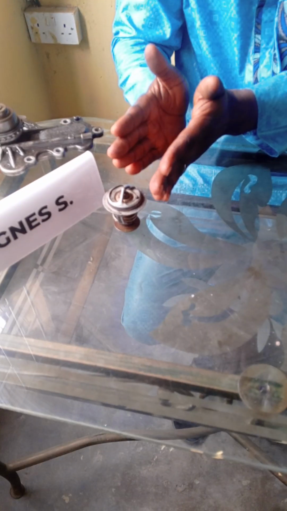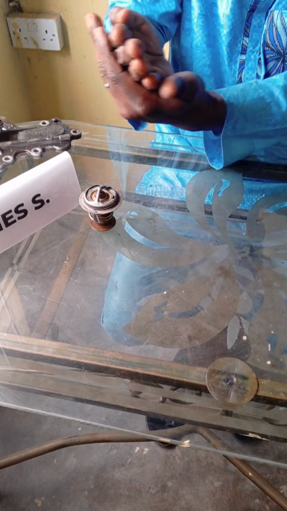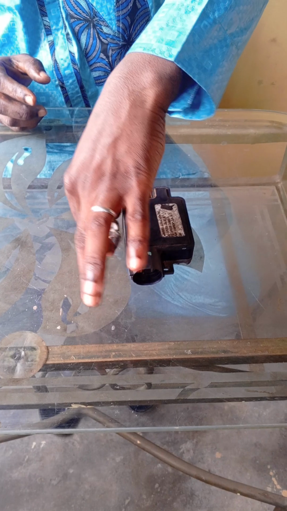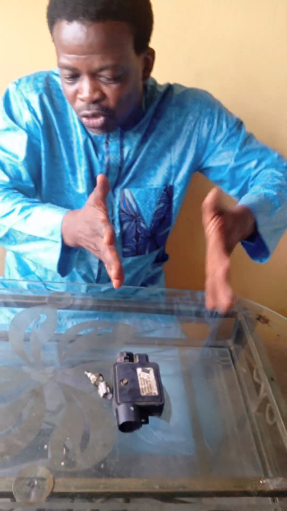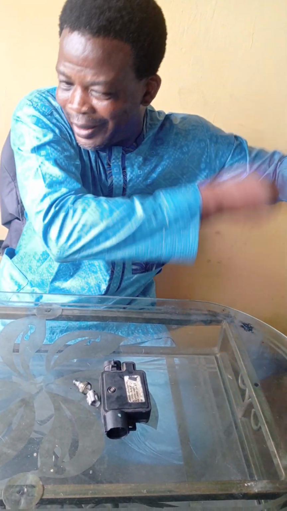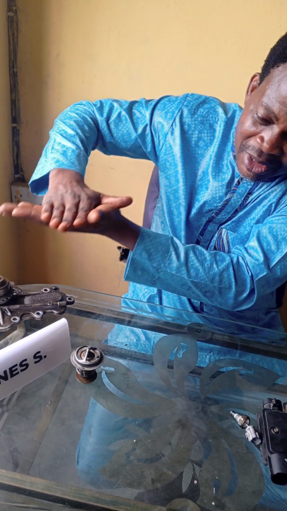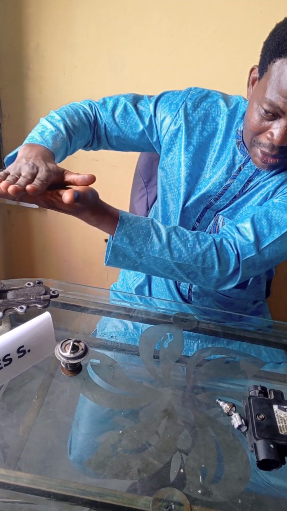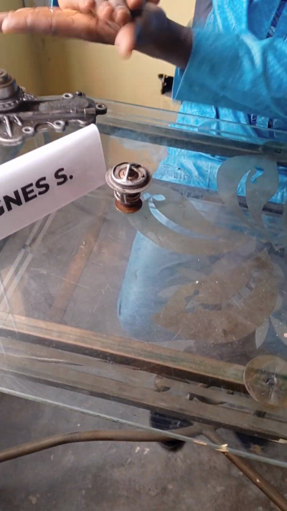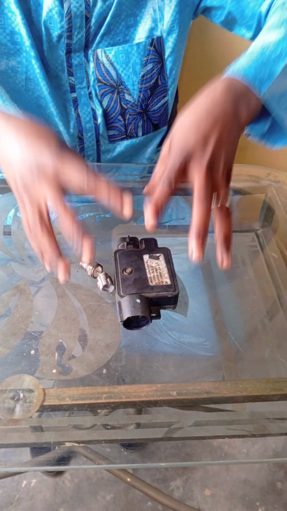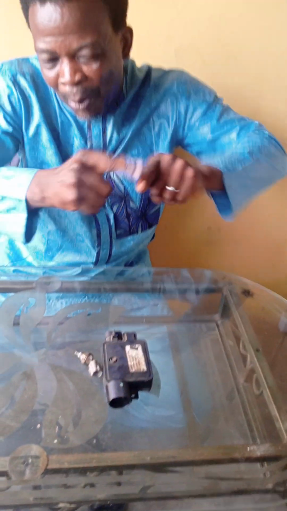This is a thermostat. The thermostat blocks the passage of engine coolant so that the engine temperature does not get to 90 degrees in no time. That's the thermostat: temperature and time. This one is a processor and a resistor or thermistor that controls the fan thermostatically.